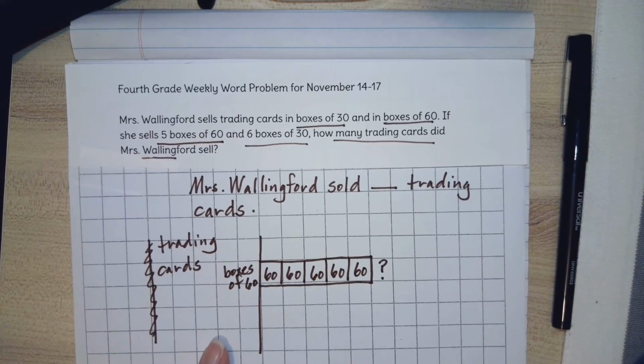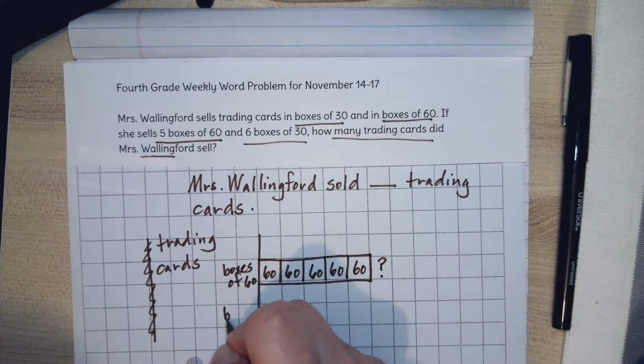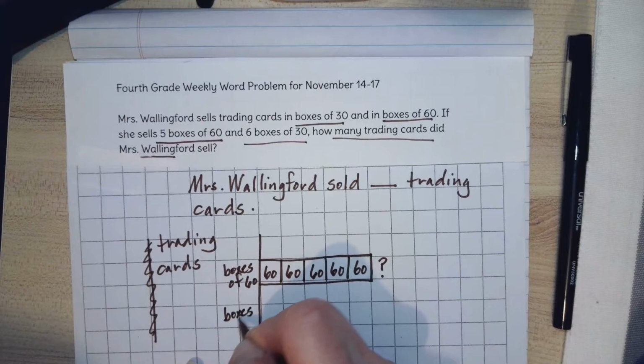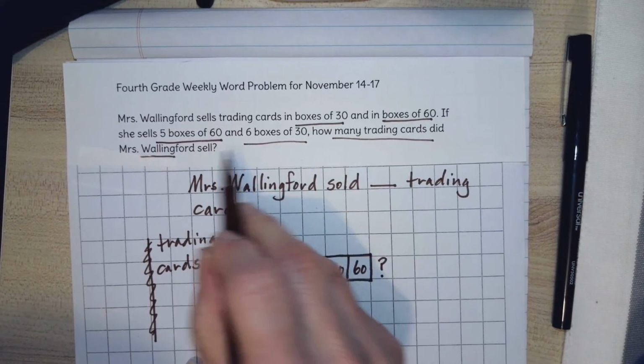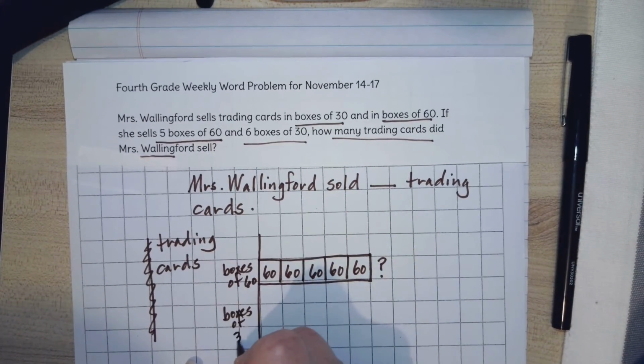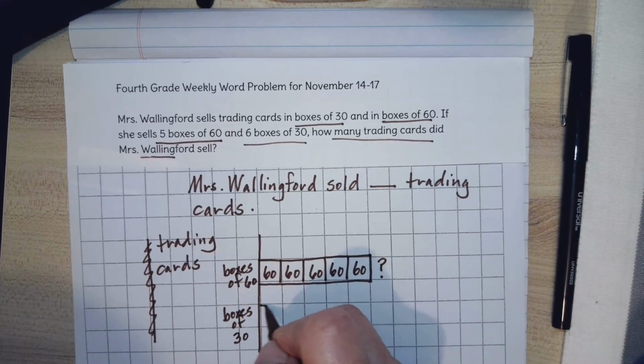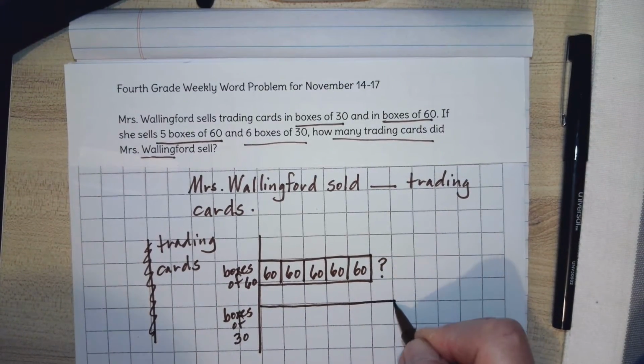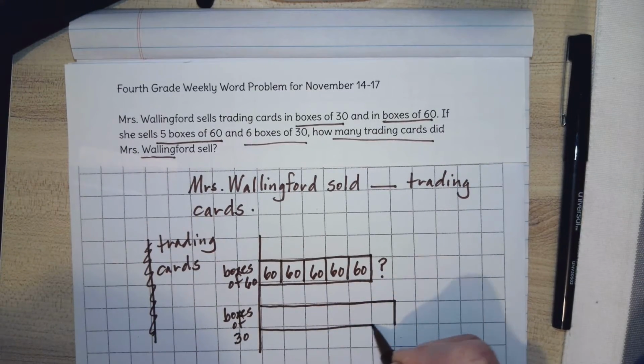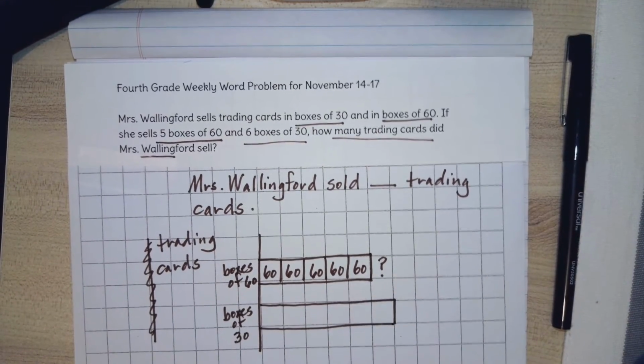I don't know the total yet. And then she also sold boxes of 30, and they said she sold 6 boxes, so that bar is going to be one more box.